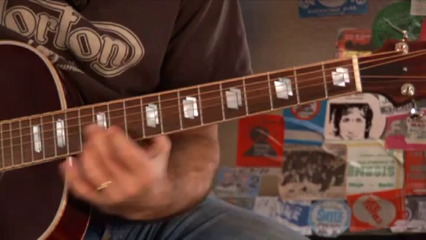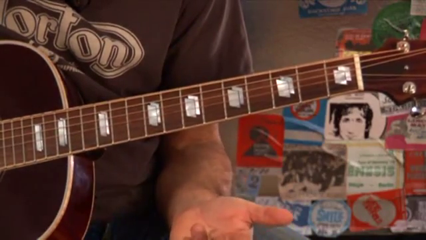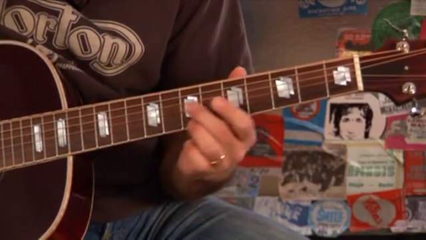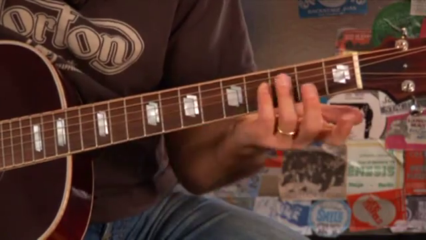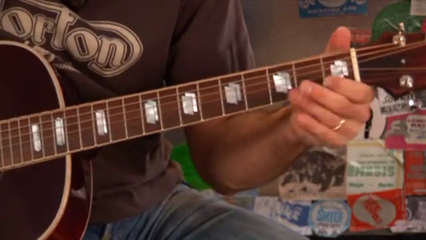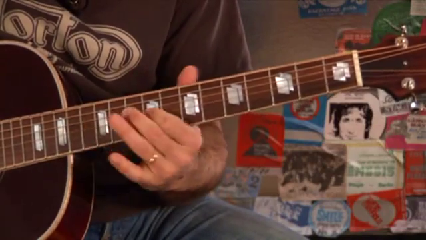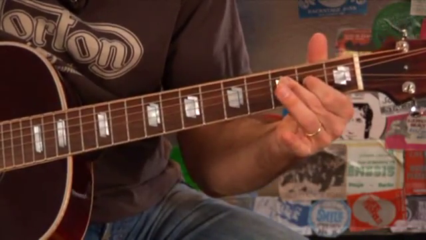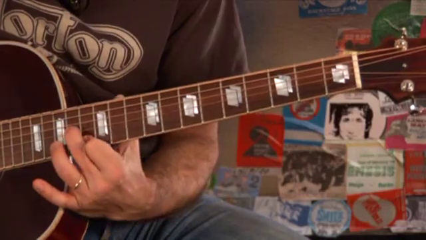So the pairs of notes are coming from the D Dorian mode, and then that just continues down the strings, straight down the scale, but played in harmony every time.